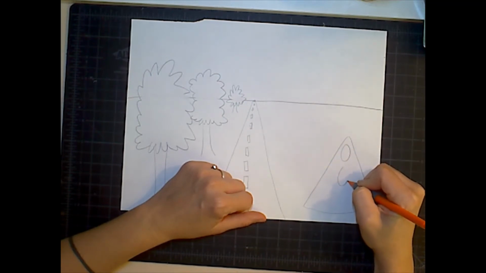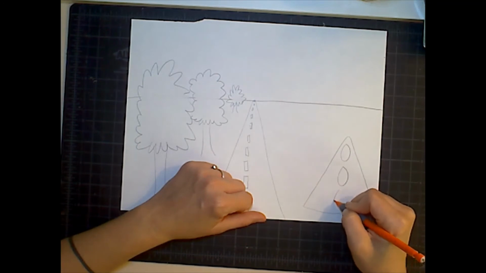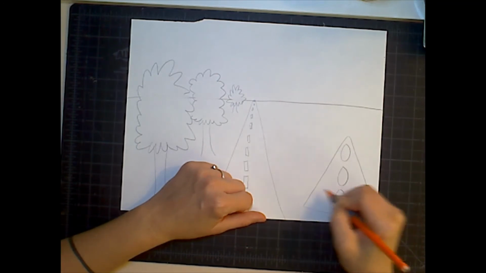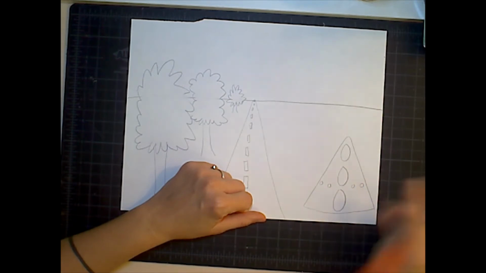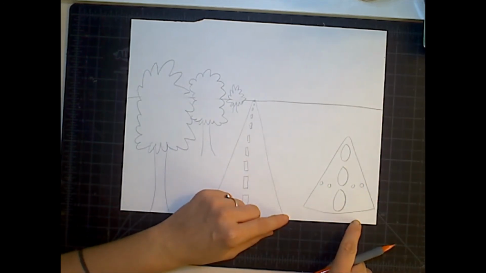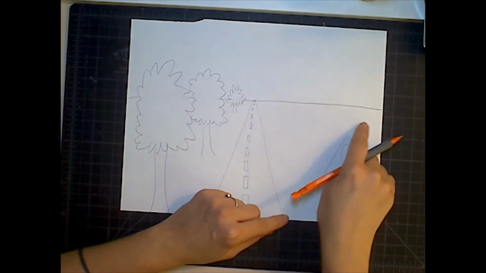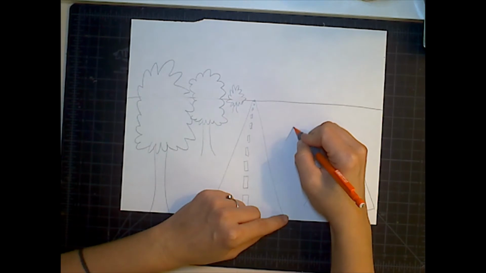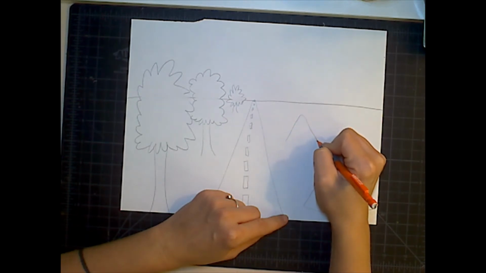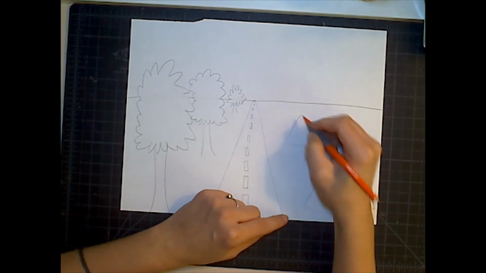But this one is the closest to the viewer, so it is the closest to the bottom of the page, and it is the biggest one. You do not have to copy me. You can make whatever you want, as long as you follow that rule. Let's make one farther away. Go higher on your page and make it smaller.